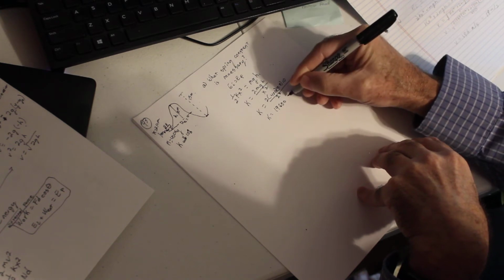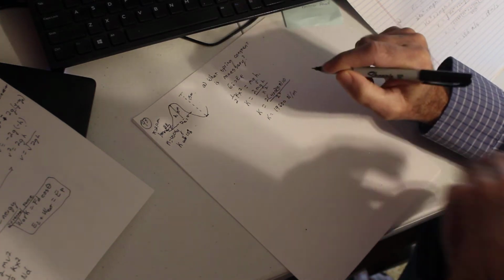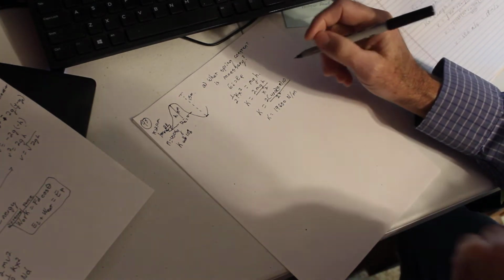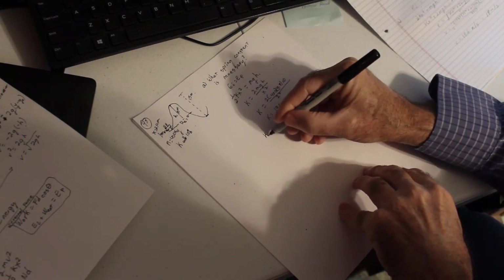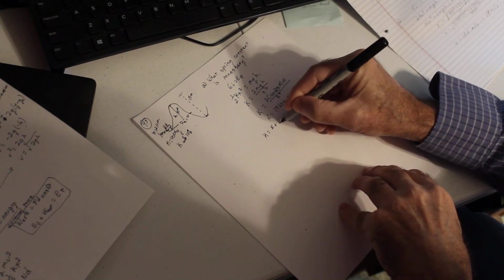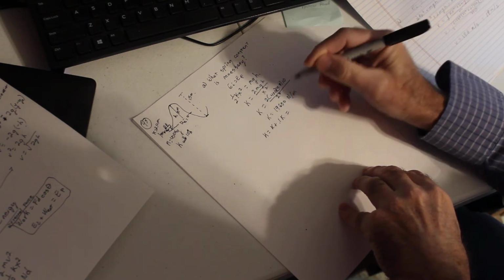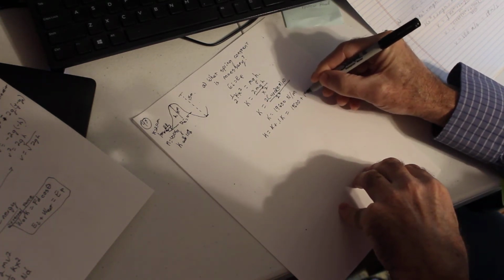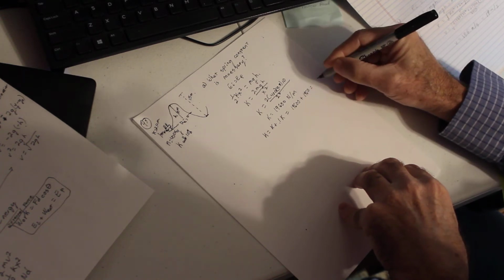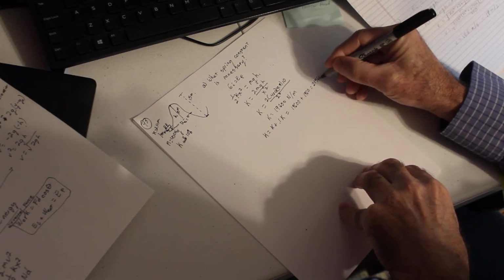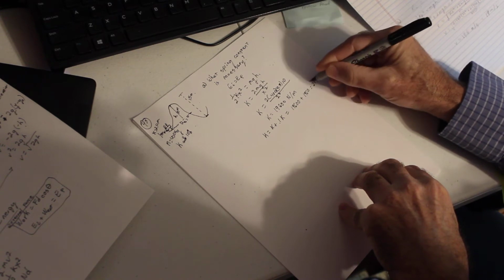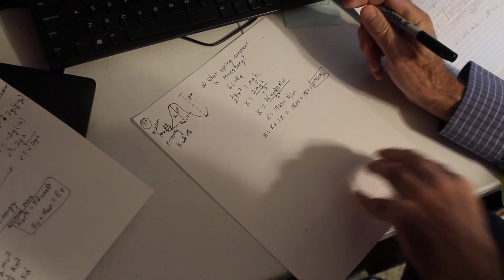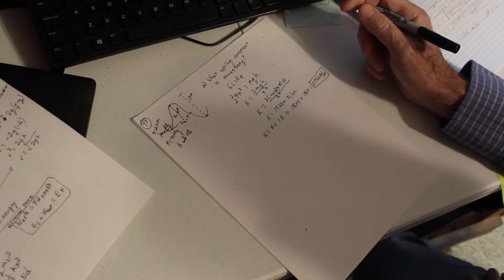19,600 newtons per meter. Now we add 10%, so we're going to say that k is equal to k plus 10% of k, which is going to be equal to 19,600 plus 1,960, which gives you 21,560 newtons per meter. That is the answer to part A. That is the spring constant we need.